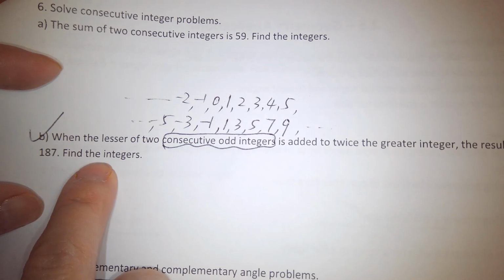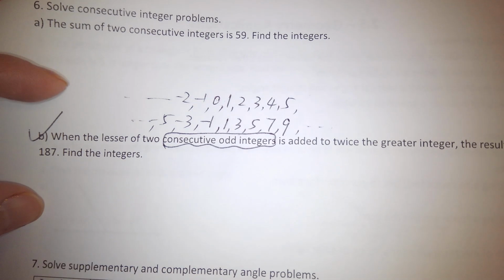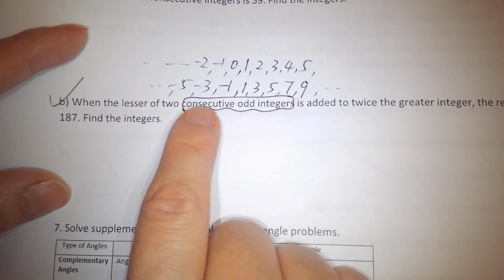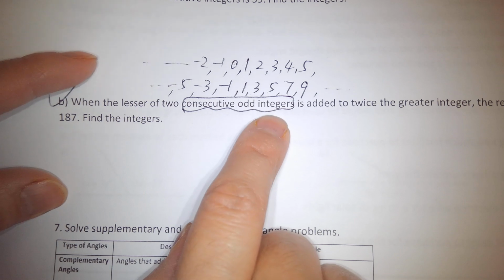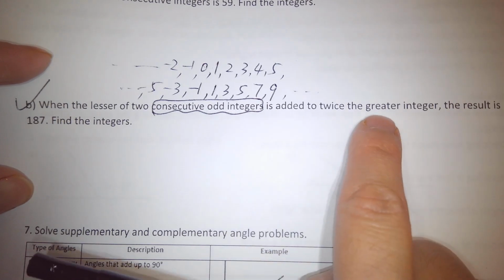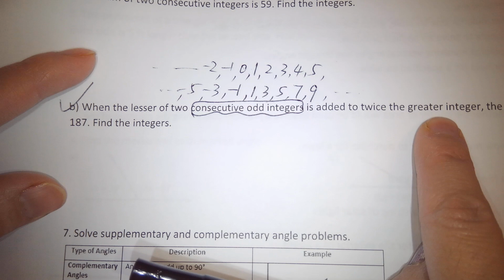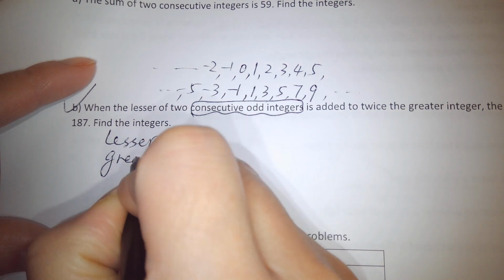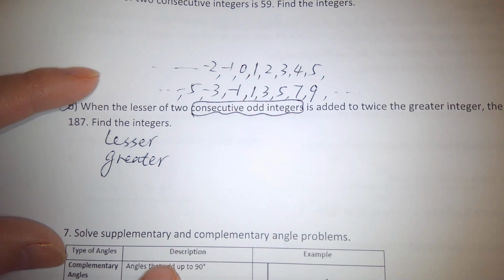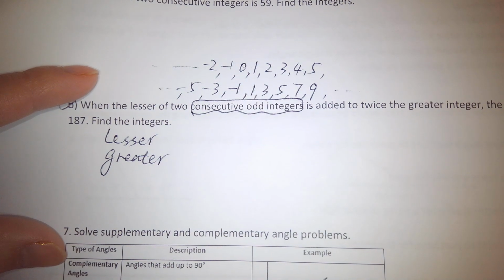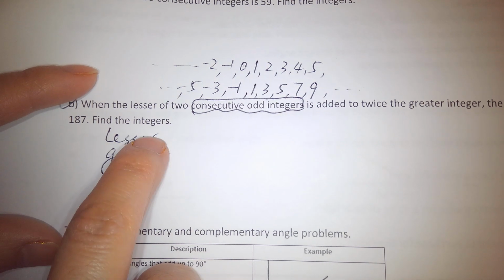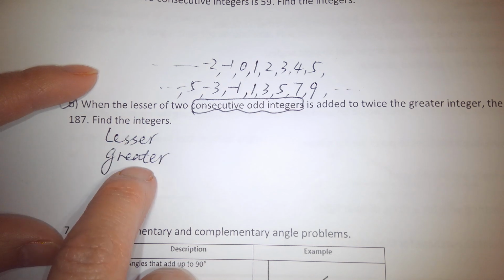Alright. The question is, find the integers. Find the integers of what? The two consecutive odd integers. There is a lesser one and a greater one, right? So how can we assign variables? We know the two numbers are two apart.